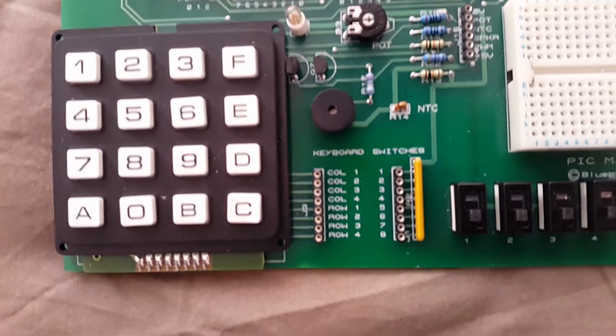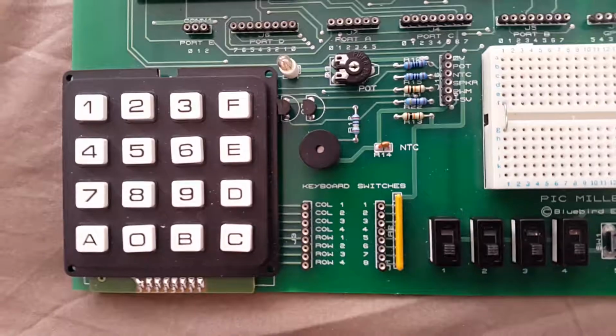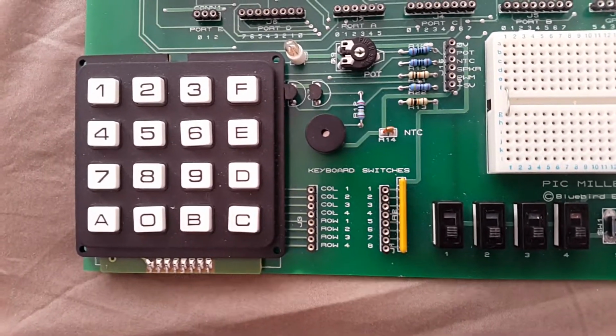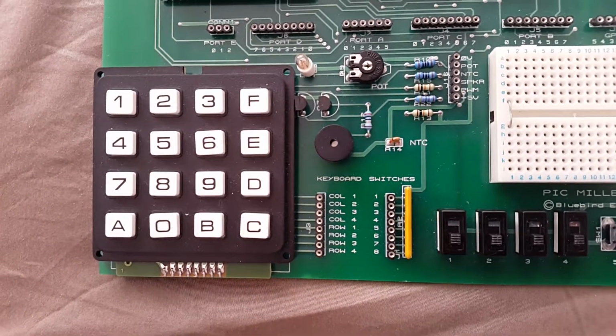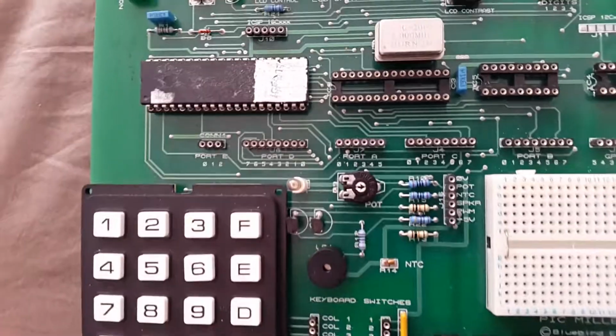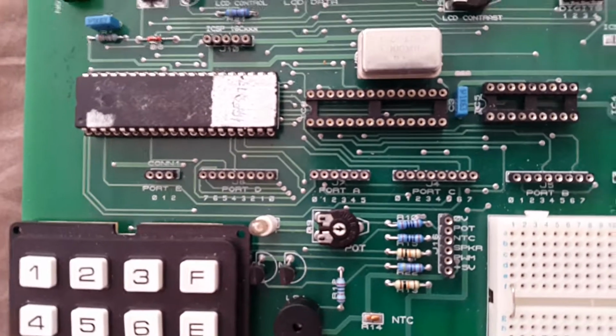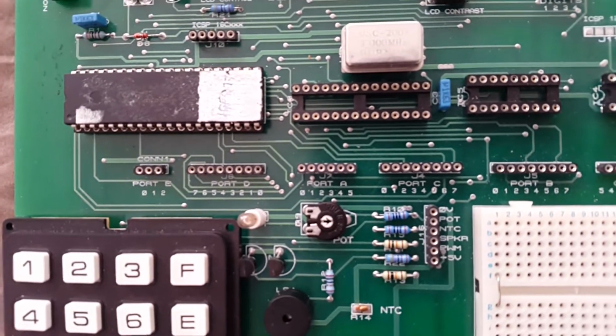Column 1, column 2, column 3, row 1, row 2, row 3, and row 4. You can see here the keyboard input, which I'm going to connect to port A. Here you can see it starts from 0, 1, 2, 3, 4, 5.